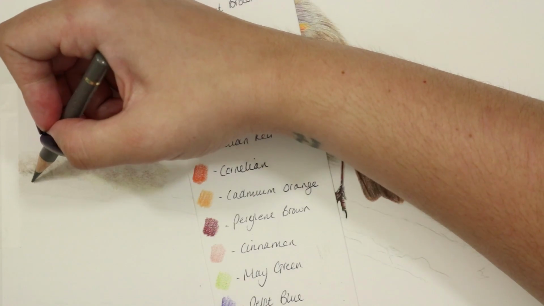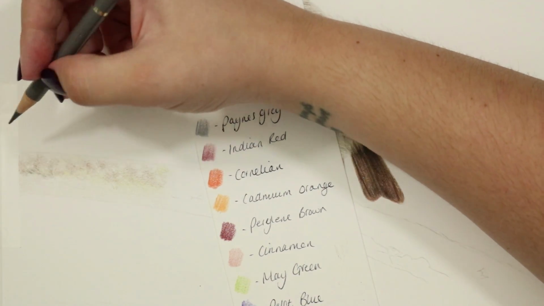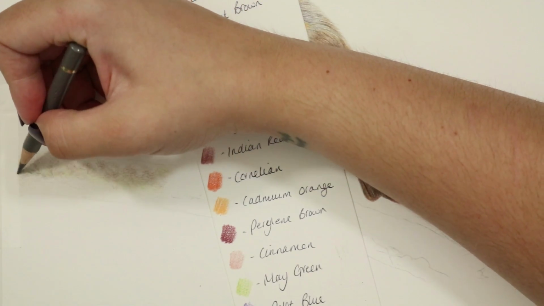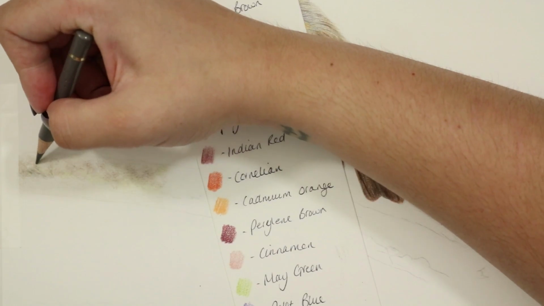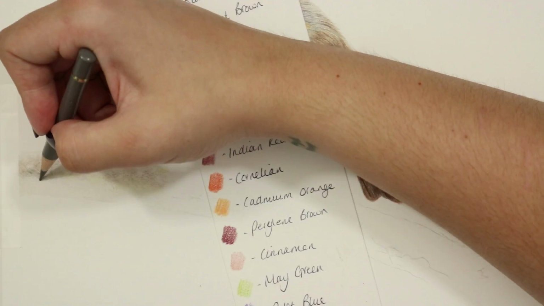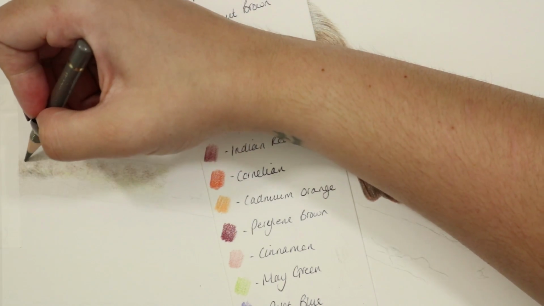In between here, so we get that nice smooth texture going on. We will smooth this out even more with some of the white pencil in areas that I feel it needs it. But the texture is building really nicely as it is.